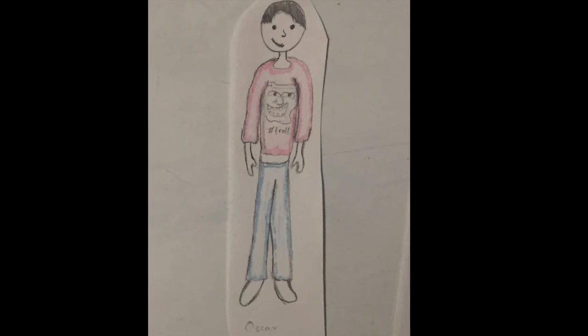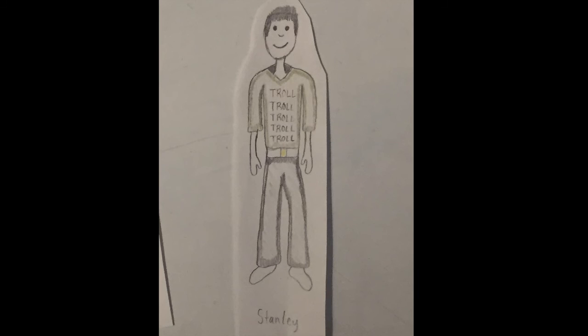Next up, we have the software development lead, Oscar. He helped coordinate the development of the software components. Stanley is the algorithm specialist, meaning that he decided what specific designs we would implement to make the software code perform the tasks we wanted it to.